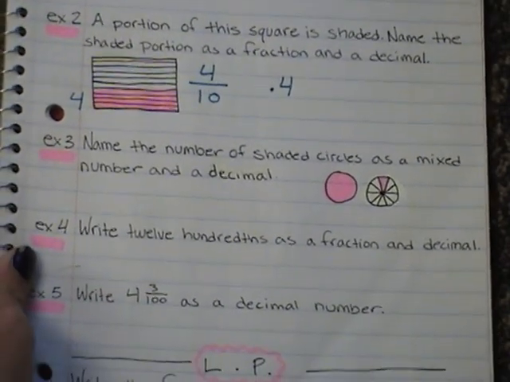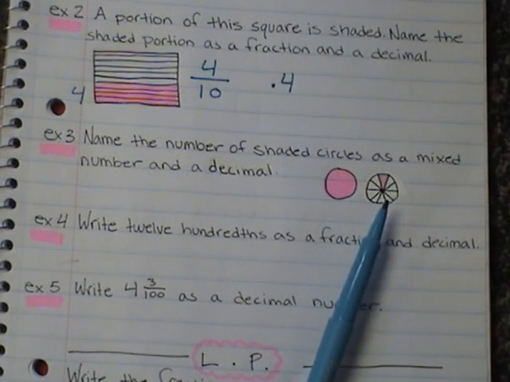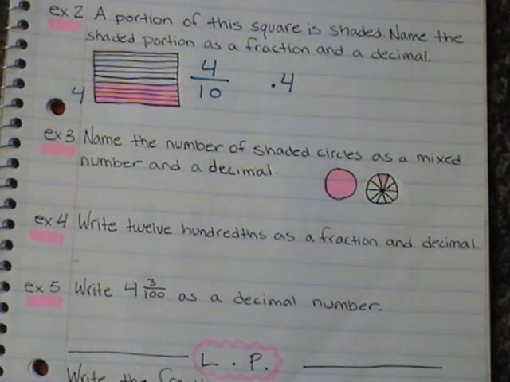It says, name the number of shaded circles as a mixed number and a decimal. Okay, so I can tell you that this circle is out of 10 equal pieces and 1 is shaded. So go ahead and try that by yourself. You're going to write a decimal and a mixed number for the shaded parts of those circles.